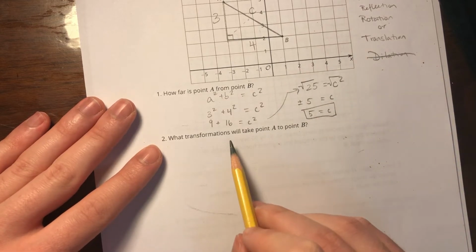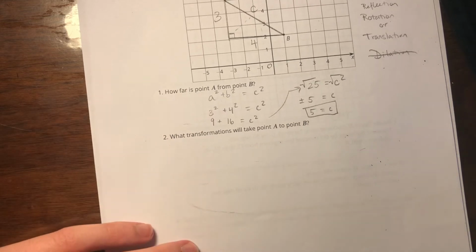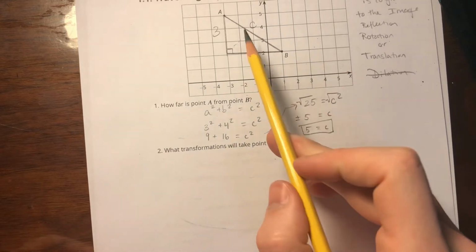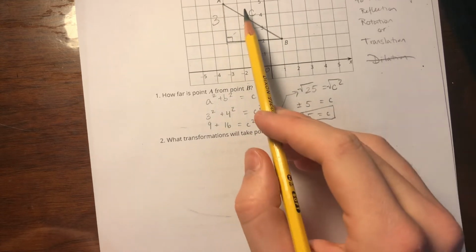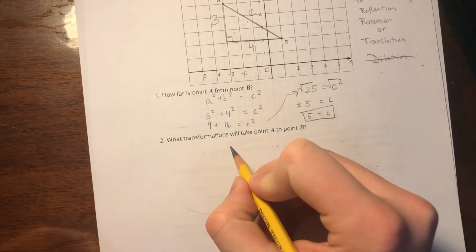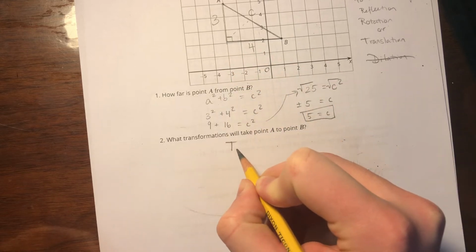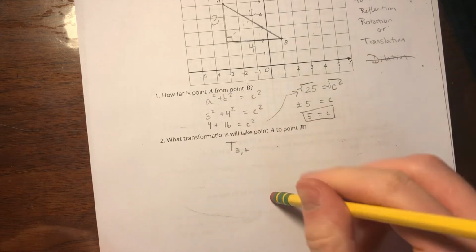All right, what transformations will take point A to point B? Well, I'll start off with the easiest one. And that's actually, I think, why they wanted you to make this right triangle to find the distance. We see that we went down 3 and to the right 4. So the easiest one I can think of is a translation of 3 units in the x direction. And I'm sorry, I almost made a mistake.